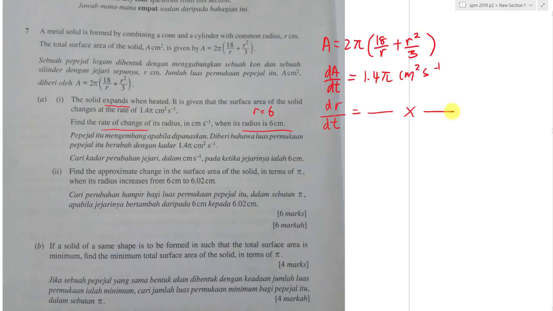I will need to draw two lines for the different fractions. This is dr, so I will copy the dr here. This is dt, I will copy the dt here. And then in the middle, these two terms must be the same. So obviously, from this term, you should know this is dA. The dA dt we already have is basically 1.4 pi. It's simple. And we don't have the dr dA. So therefore, I need to differentiate A to get dA dr first, and then I will flip it over.